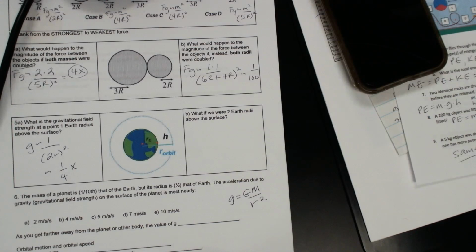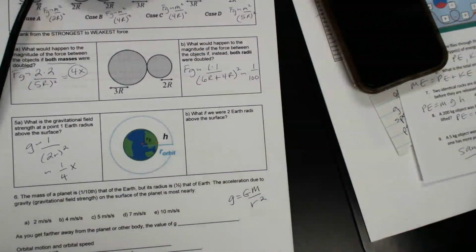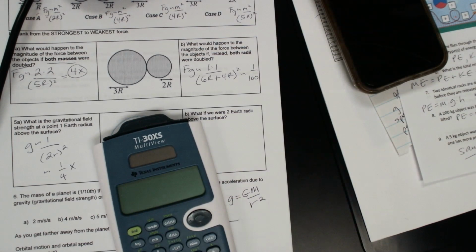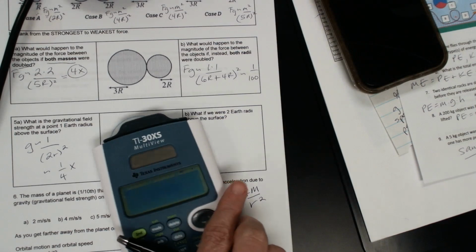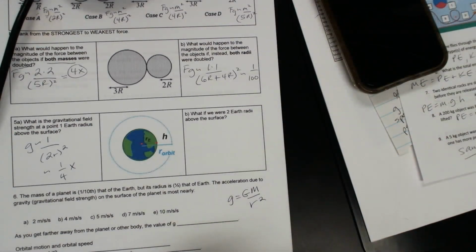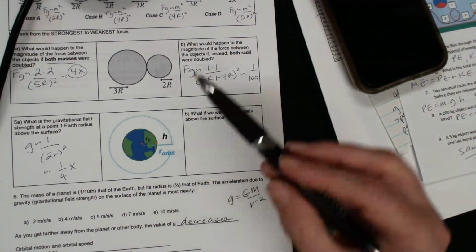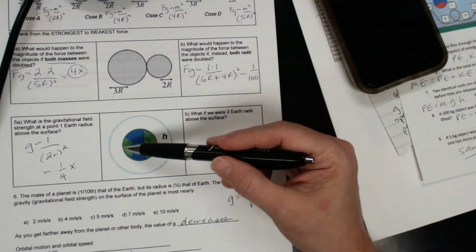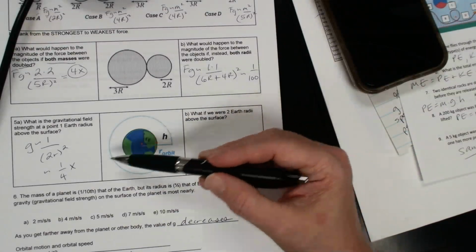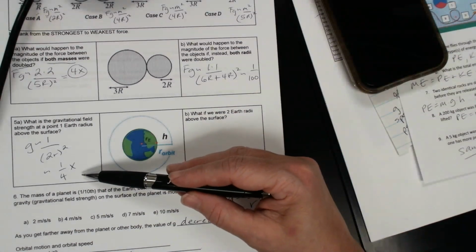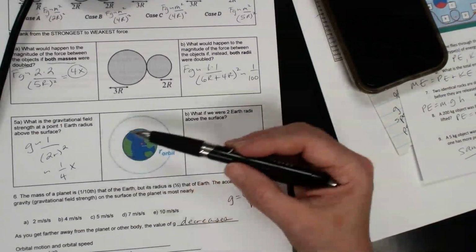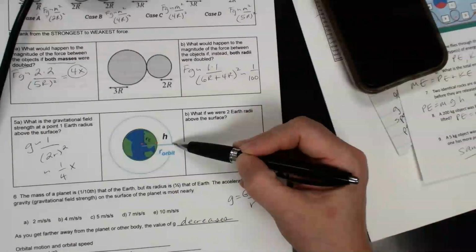So we could even get a number for that. It would be 1/4 of 9.8, which would be about 2.45. So g decreases as you get farther away from your planet or whatever body you're talking about here. We're mainly talking about Earth, but in gravitation we've been talking about other things too. So 1/4 would be the gravitational field strength once you're another full Earth radius out from Earth.